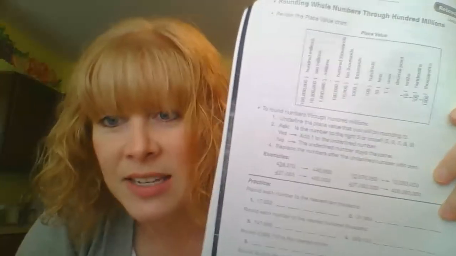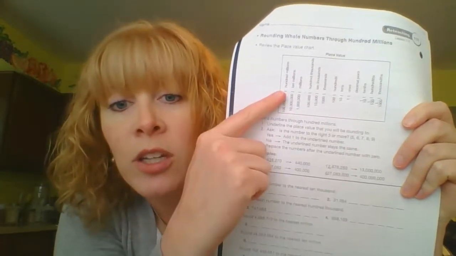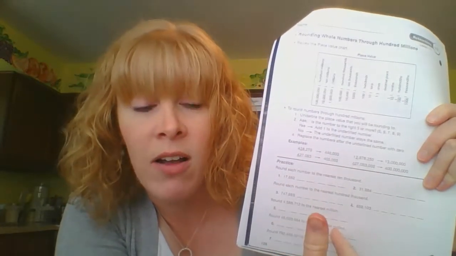All right, so this is what your lesson 117 worksheet looks like. It says review the place value chart. And remember, you can use this place value chart. You can fill in any numbers that are down here on the bottom. If you're not sure which number is in which place value, fill the number into the place value chart and then look, because it tells you what's in each place value. And actually, this one shows you decimals because we've gone over rounding decimals through thousandths. However, none of the numbers that you're going to need to round today have decimals, so you can kind of ignore those.